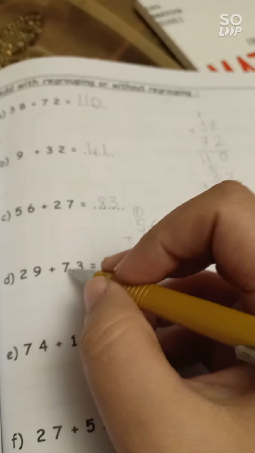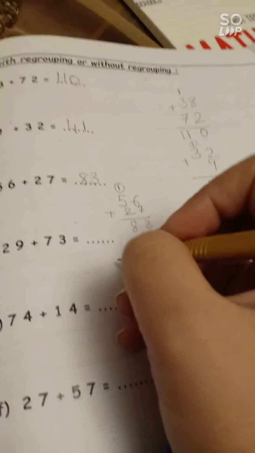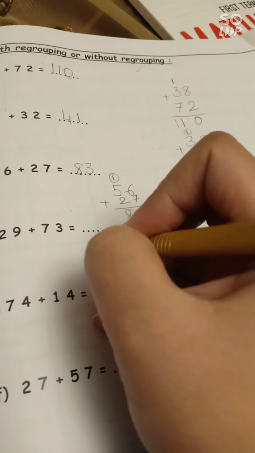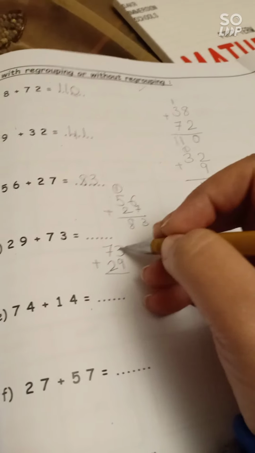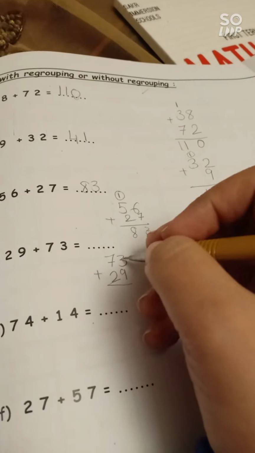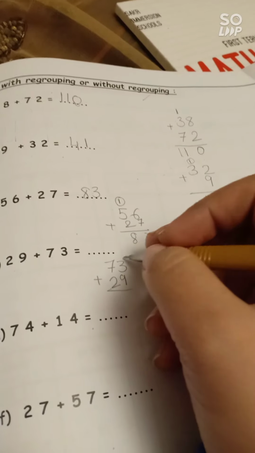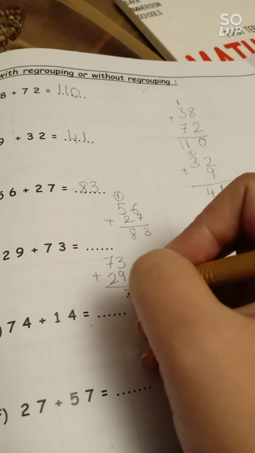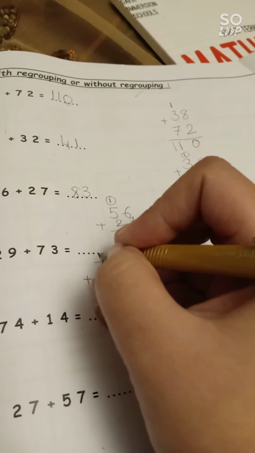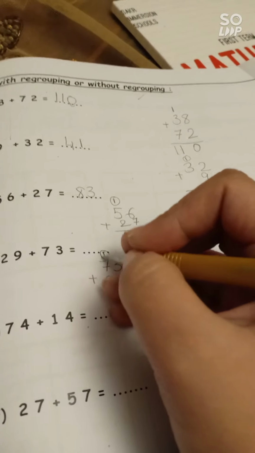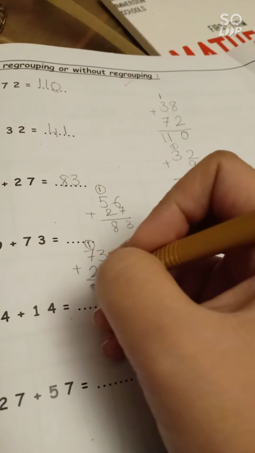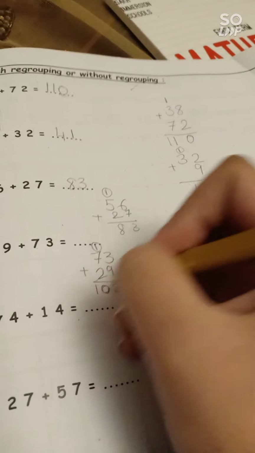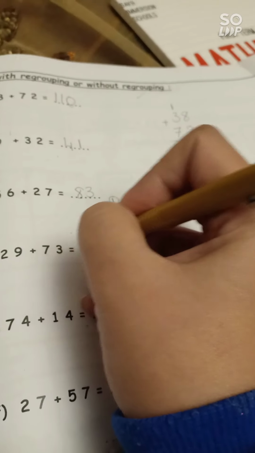So the answer will be here 83. What about here? 29 plus 73. We take the biggest number, which is the 73, plus 29. 9 plus 3 equals 12. Which one should we put with the ones? The 2. And what about the 1? Yes, that's right. We put it with the tens. 7 plus 1 equals 8. 8 plus 2 equals 10. So the answer will be 102.